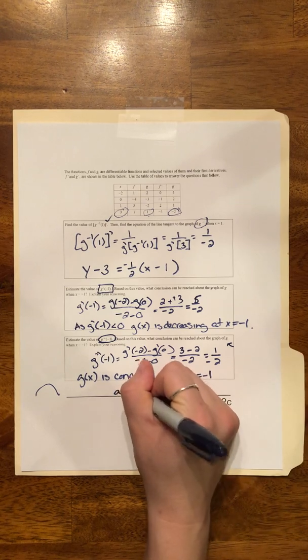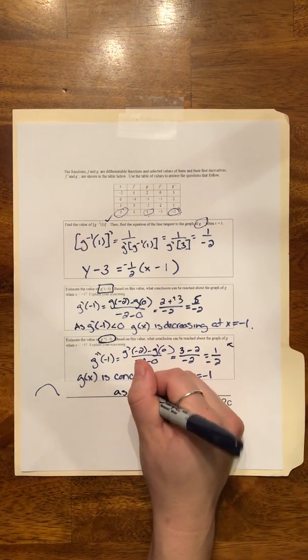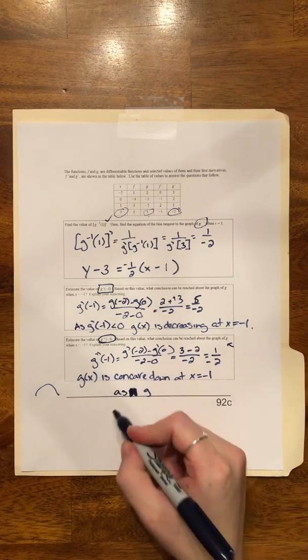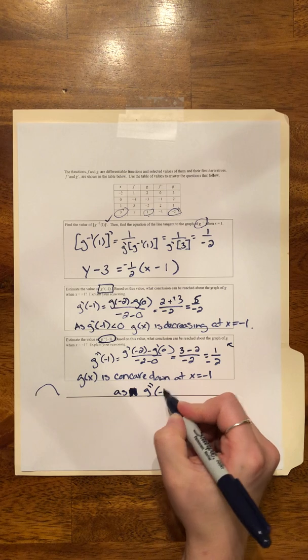Whoa, guys, it's so late. I definitely just wrote but on my paper. Didn't mean that, and I'm definitely not going back and redoing this because I'm tired. Okay, as G double prime -1.